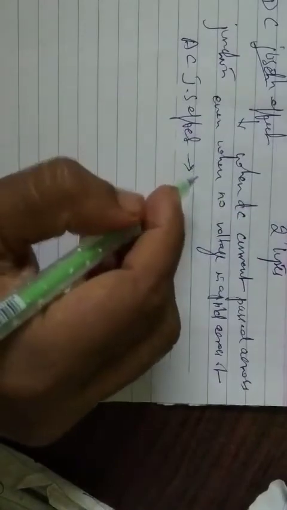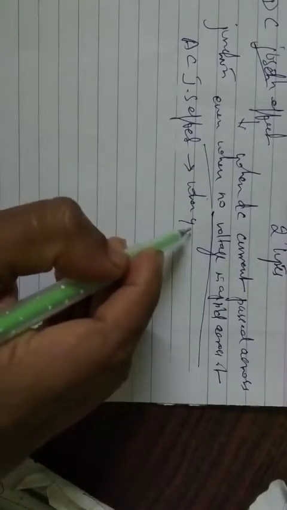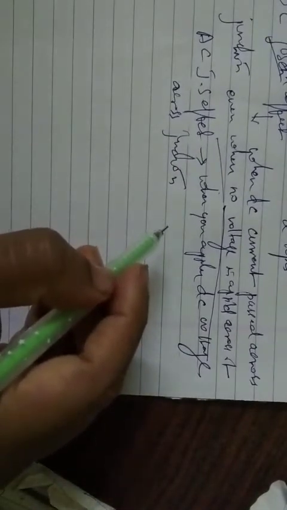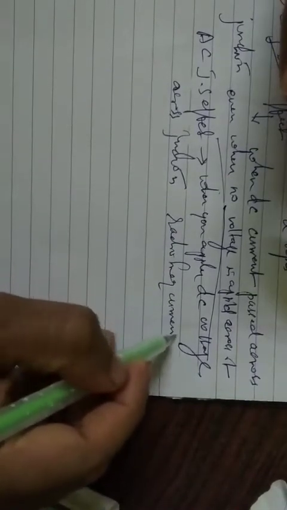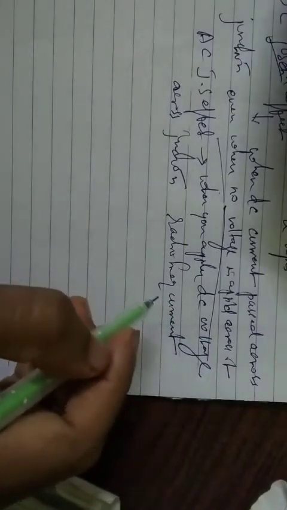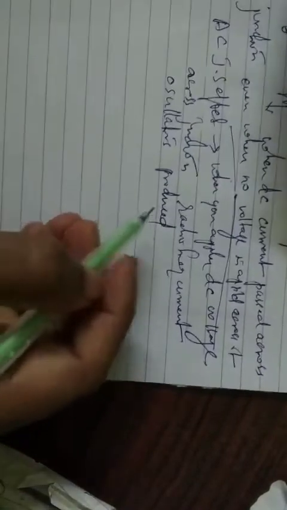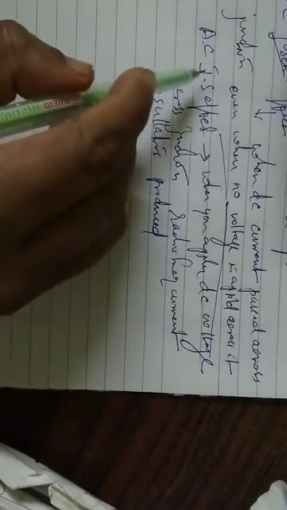Similarly, the AC Josephson effect. Here, when no voltage is applied it was the DC effect, but here when you apply a DC voltage across the junction, the difference is that radio frequency current oscillations are produced. So this is called the AC Josephson effect.